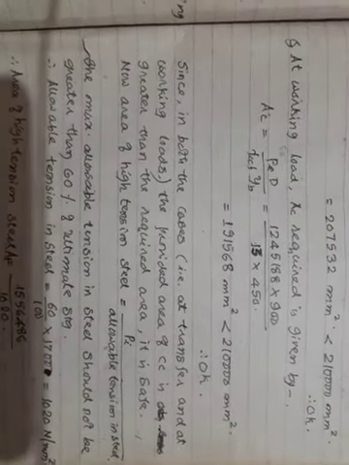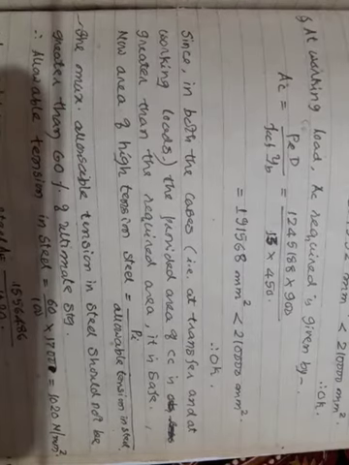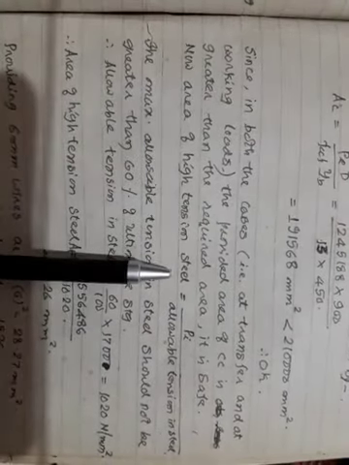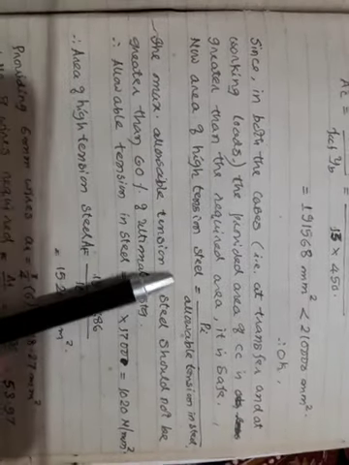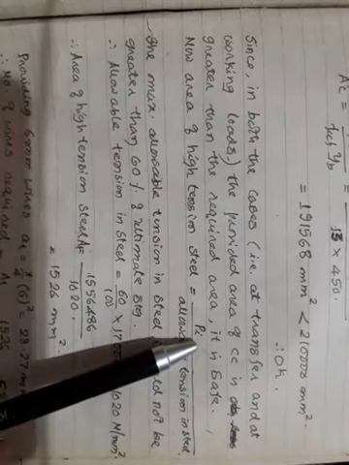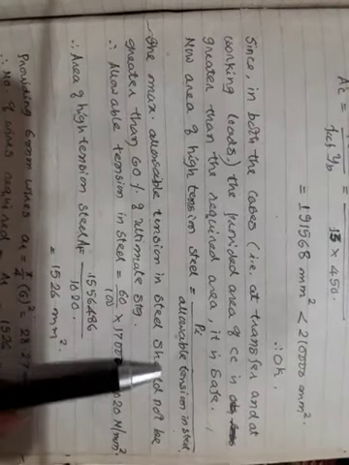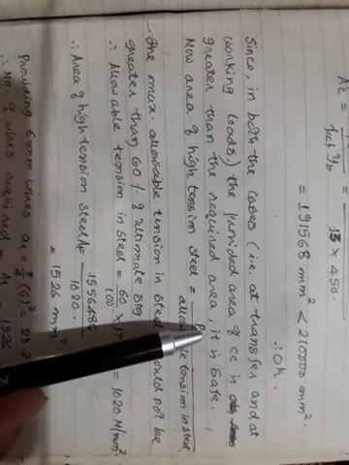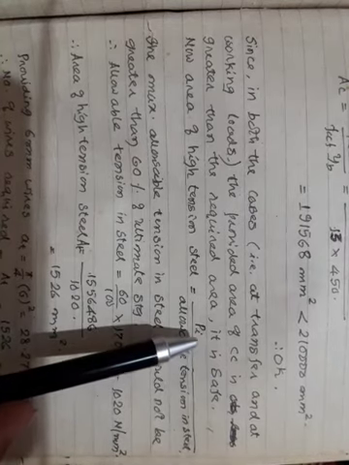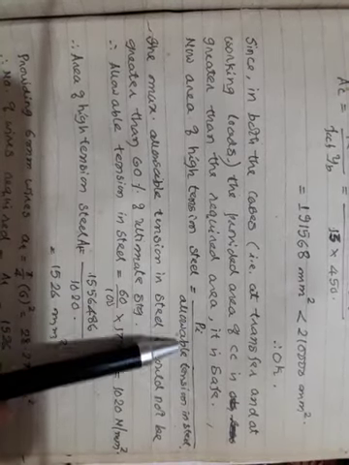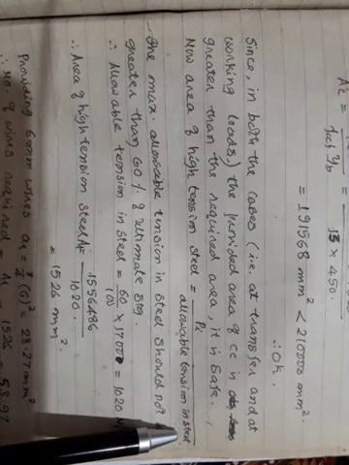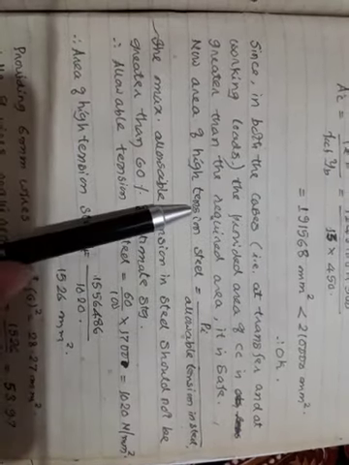Okay, now we shall calculate how much area of steel is required. The area of high tension steel is given by Pi divided by the allowable tensile stress in steel. Pi is your initial pre-stress. This divided by the allowable tensile stress in steel will give me the area of steel.